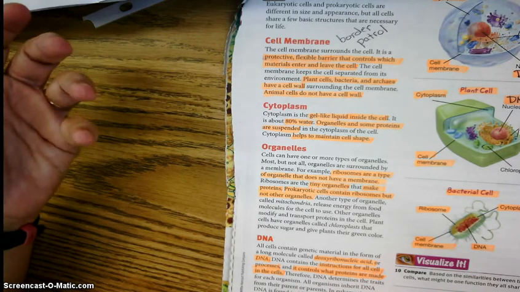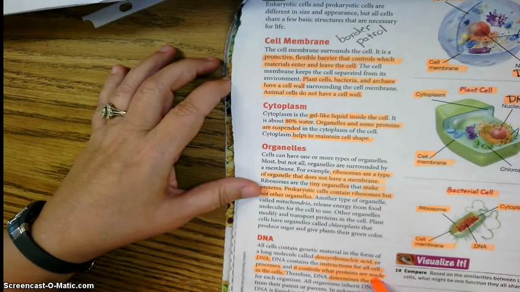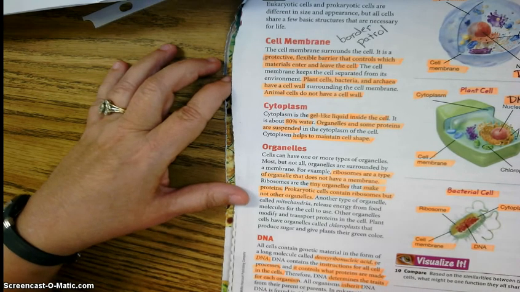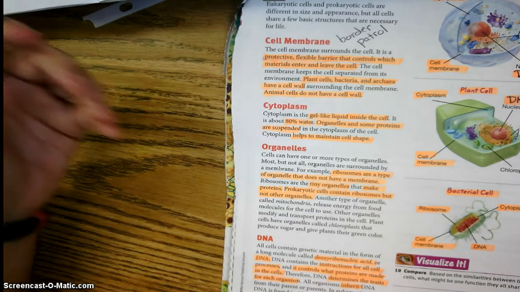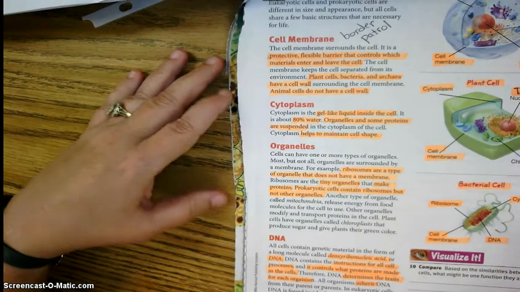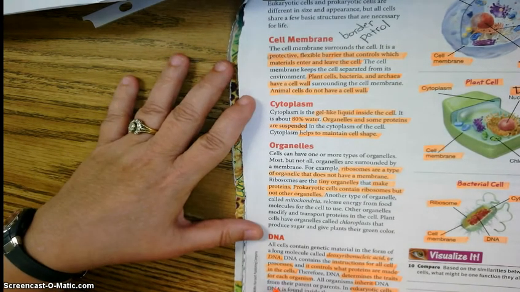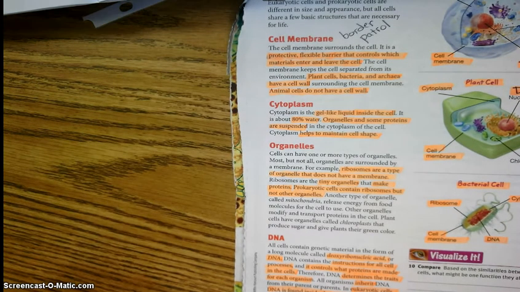Ribosomes make the protein, but the DNA tells them what to make. It also determines the traits for each organism, and it's inherited from the parent if it's unicellular, or parents if it is multicellular. And in eukaryotic cells, it is found in the nucleus, but in prokaryotic cells, it's found in the cytoplasm.